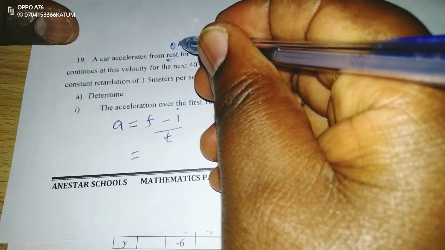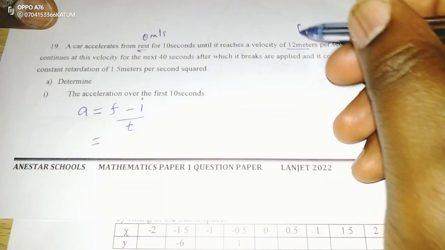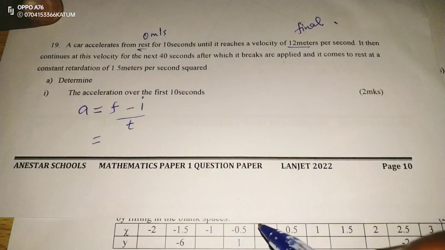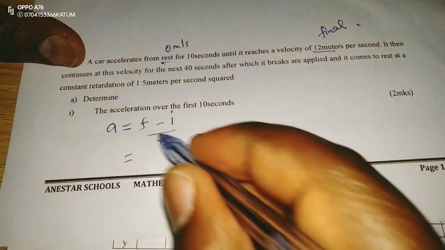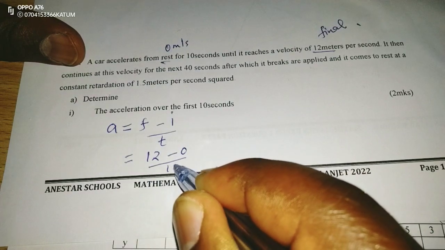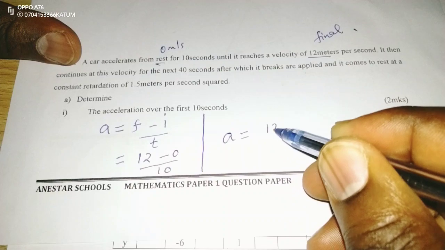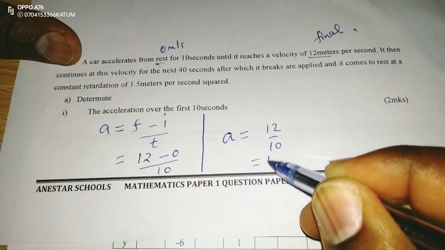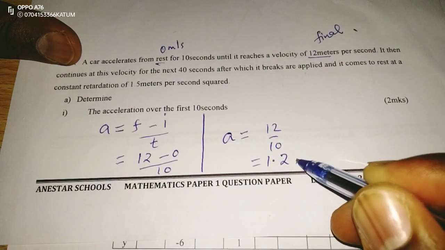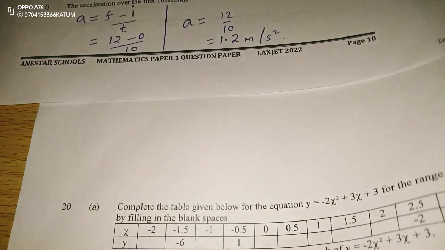So rest is 0 meters per second until the velocity is 12 meters per second. So the final is 12, from 0 within 10 seconds. So acceleration is going to be 12 out of 10, which is 1.2 meters per second squared. That is the acceleration in the first 10 seconds.